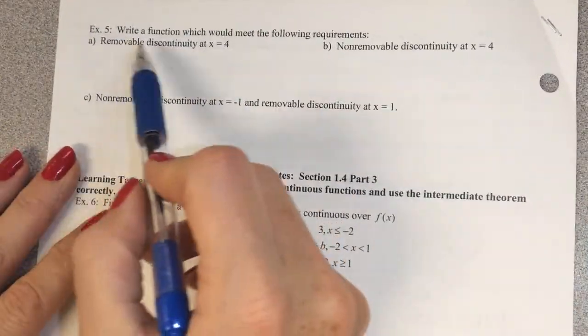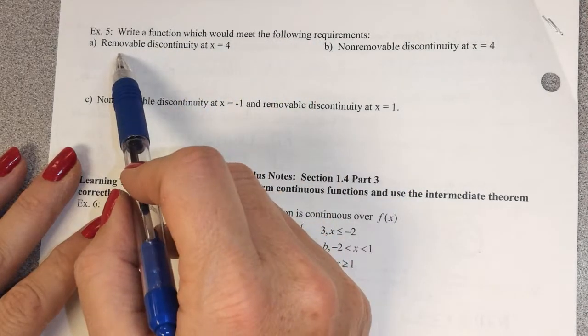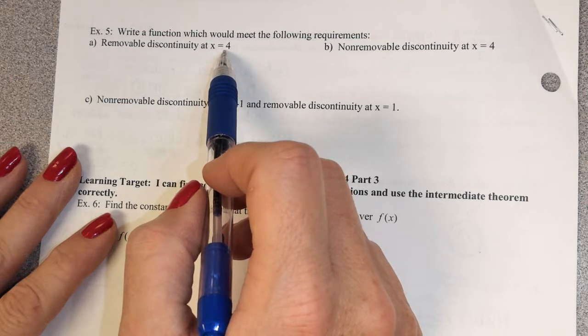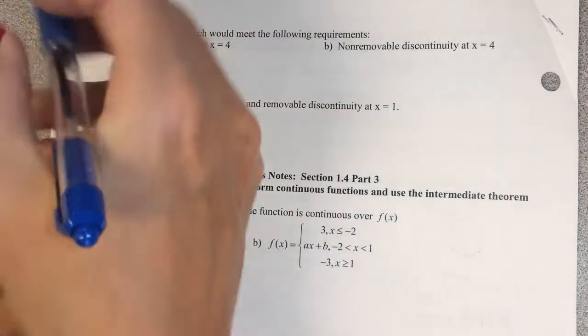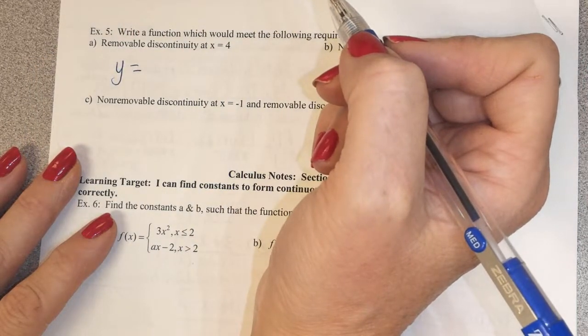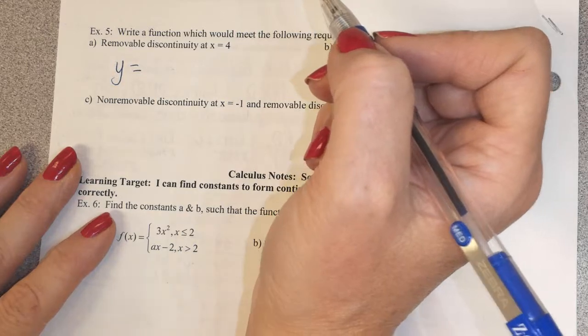Okay, let's look at the back now. Write a function which would meet the following requirements. We have a removable discontinuity at x equals 4. Can you think of how that would look? Y equals, there's a real basic one we could use. What is it going to be?